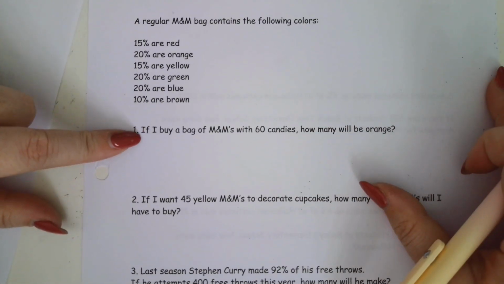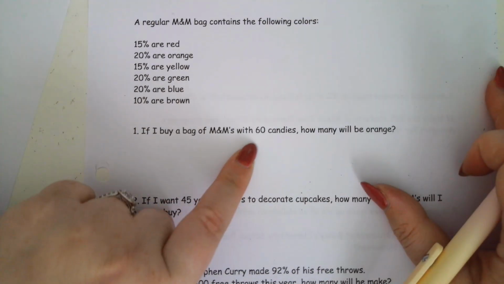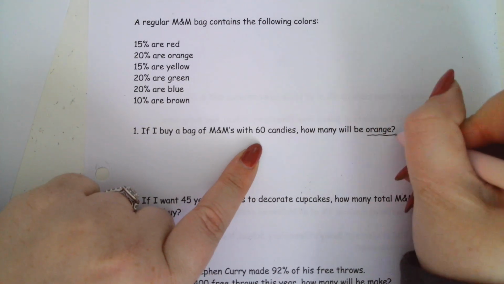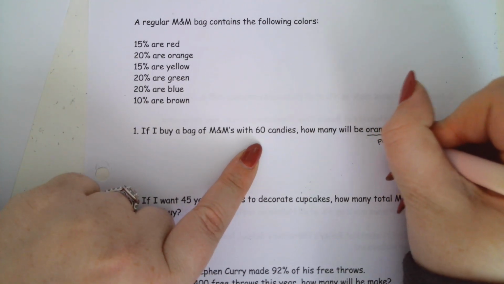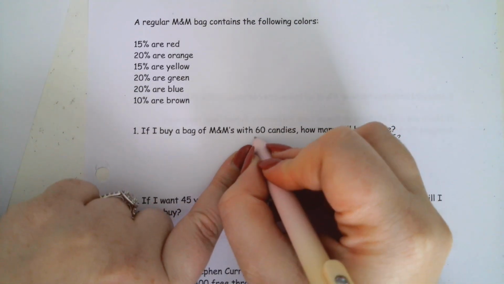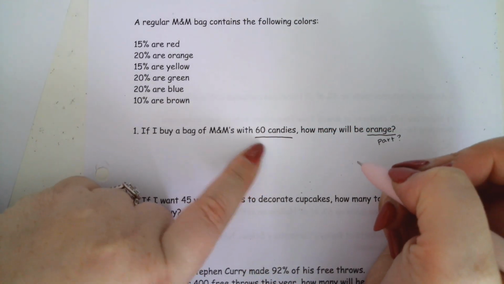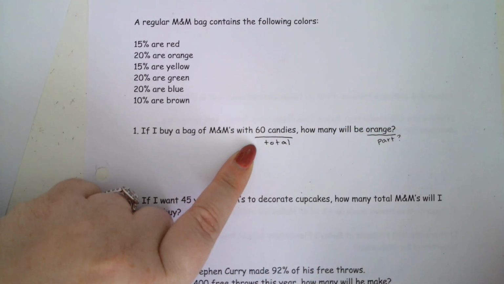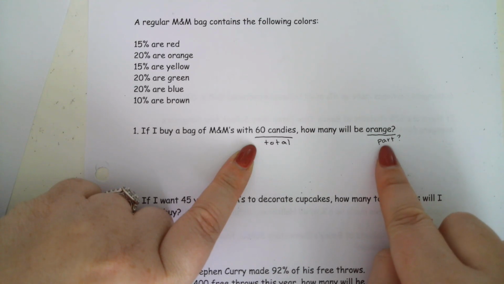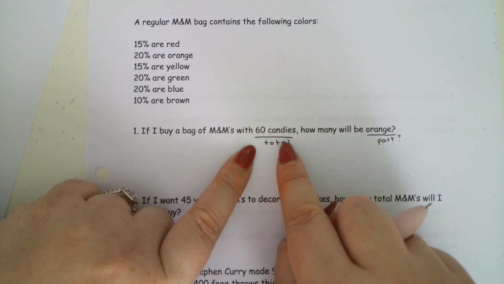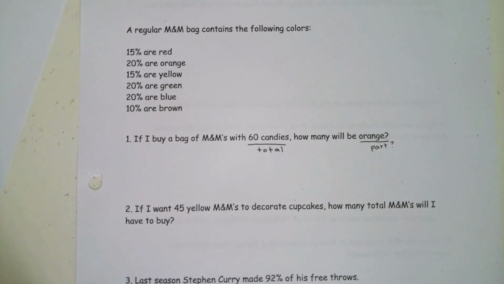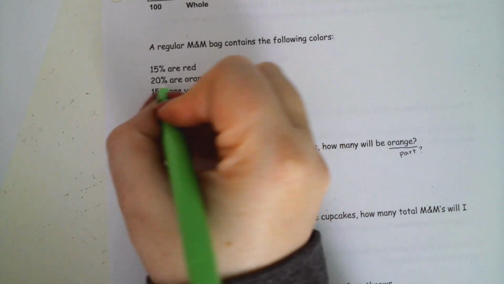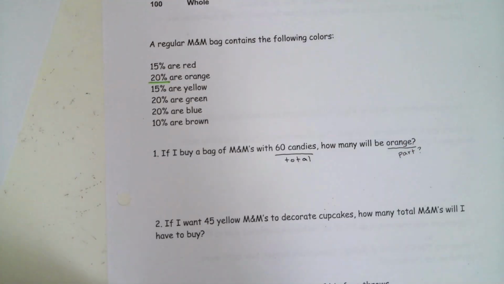Here's the first question. If we buy a bag of M&Ms and there are 60 candies in there, how many will be orange? So orange is a specific group, so that's the part they're asking for. The 60 candies, that's including everything, that would be our total. Okay, so they're asking us what's the part amount, and we have the whole or total amount. We also have the percentage, because we're talking about orange. We know it should be 20%.